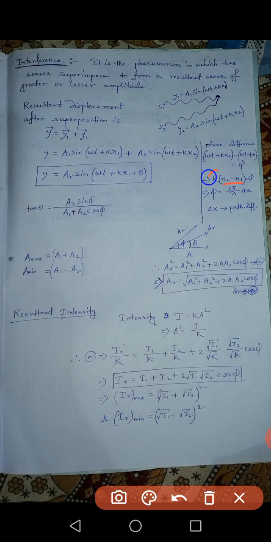Here k is called the wave number, the angular wave number, and the value of k is 2 pi by lambda. So phi is equal to 2 pi by lambda times x2 minus x1, which I have written as delta x. So delta x is the path difference, and phi is the phase difference. Now A1 I told you is this vector, A2 is this vector. What is the phase difference between them, or what is the angle between them? Phi. That is why I have drawn the angle between them as phi.